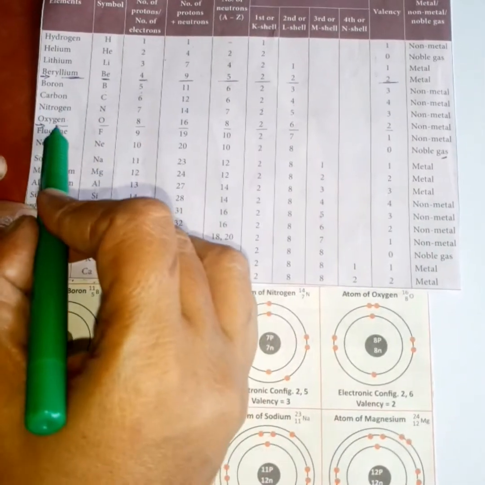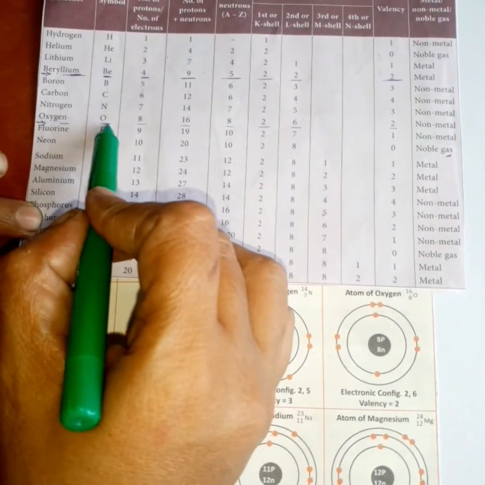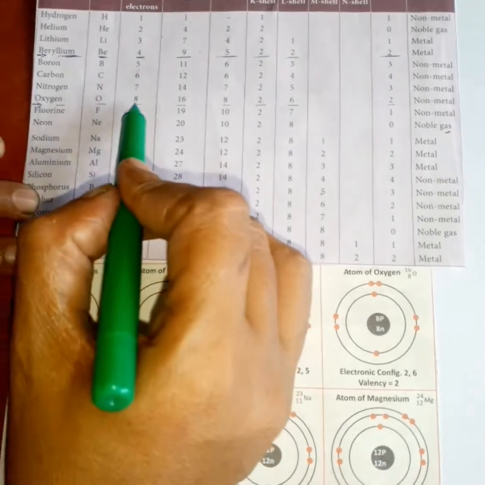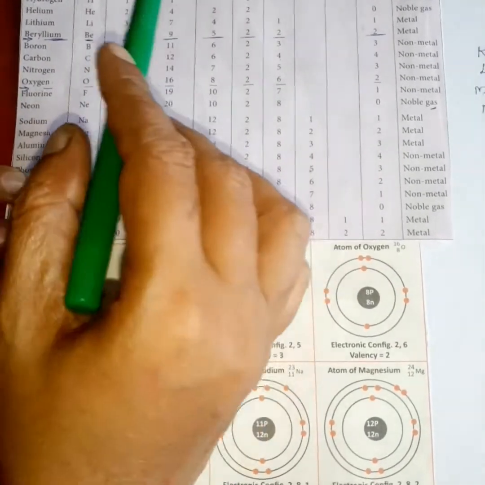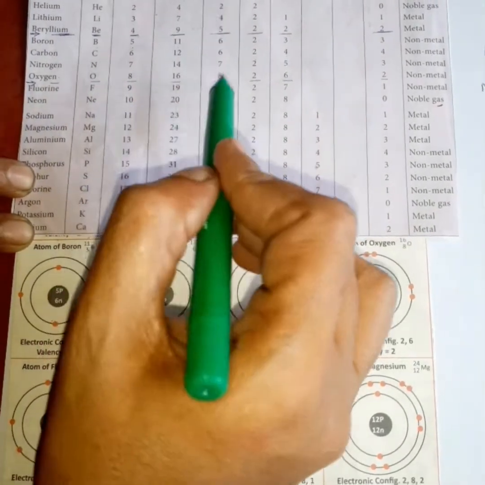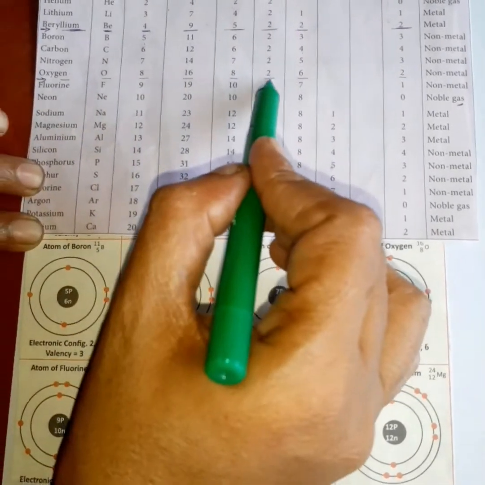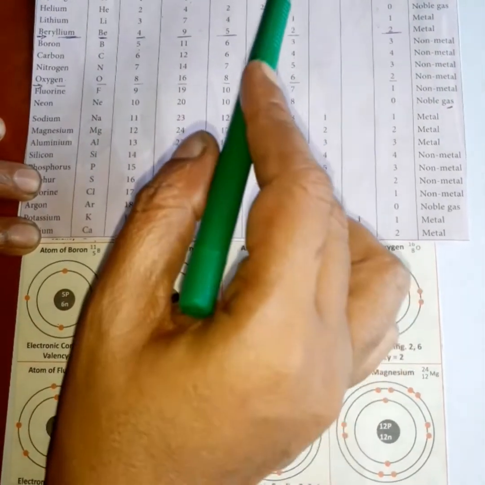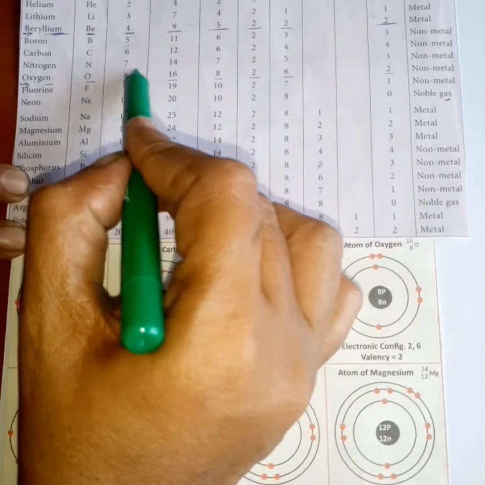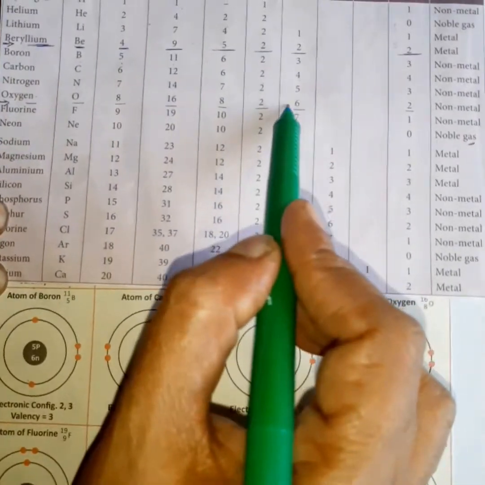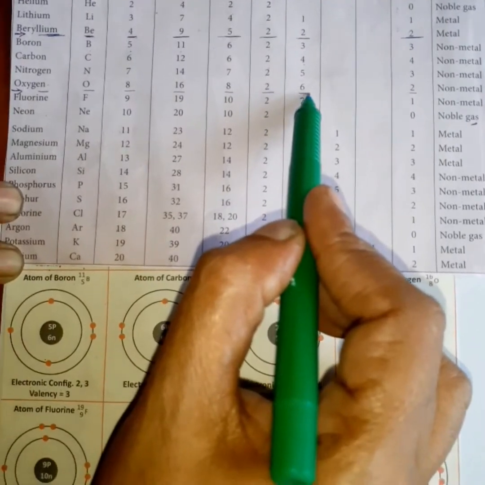Next one, oxygen. Oxygen symbol O, atomic number 8, mass number 16. Number of neutrons 16 minus 8 is equal to 8. First shell 2 electrons and second shell 8. Here 8 electrons are there, so remaining 6 electrons are filling the L shell.